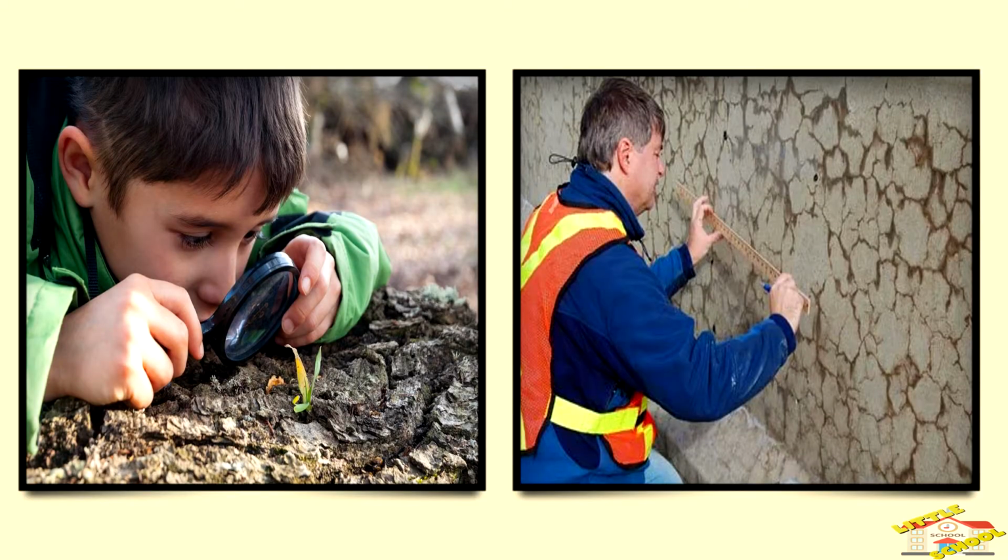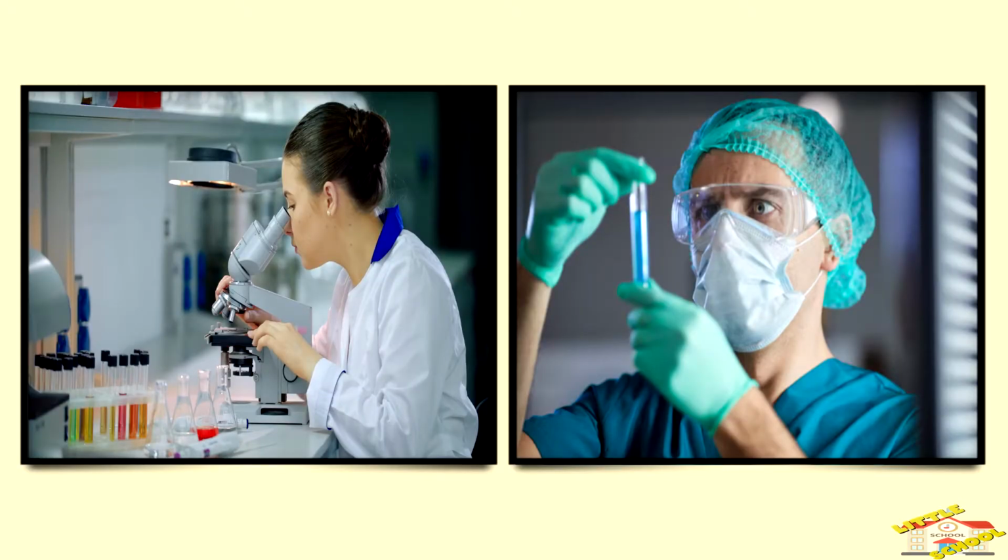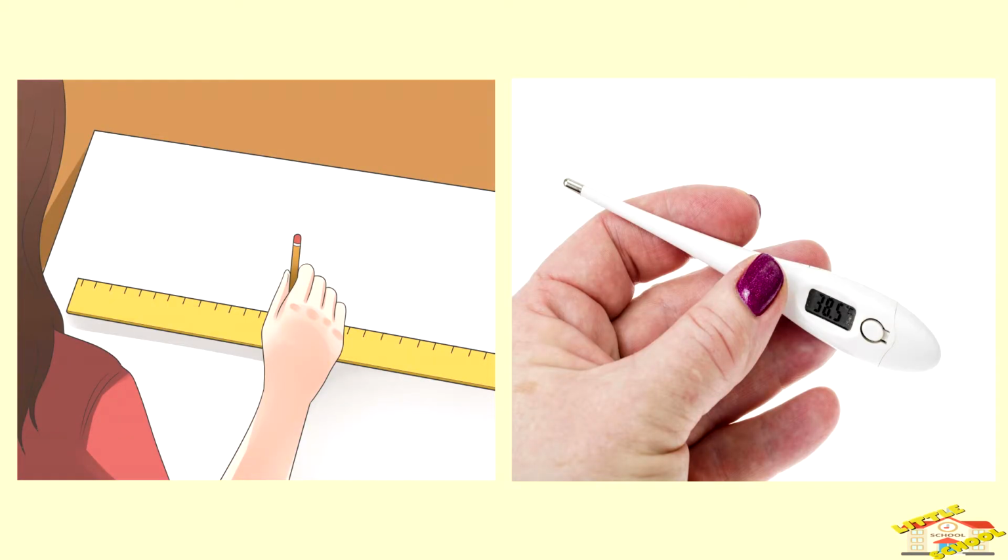Tools and measurements are a very important part of science. This is all about how scientists use special tools to observe the world and gather information accurately. By the end of today's video, you'll know how to use some of these tools yourself.